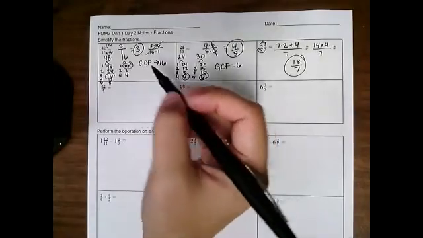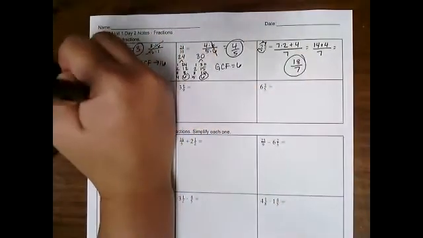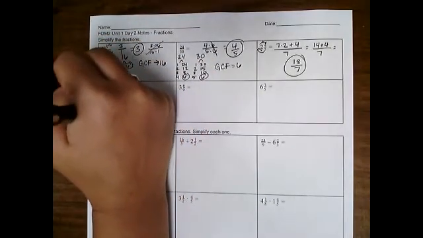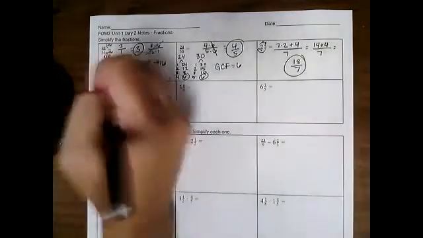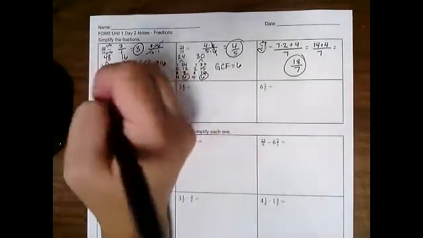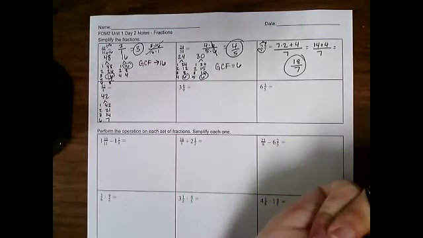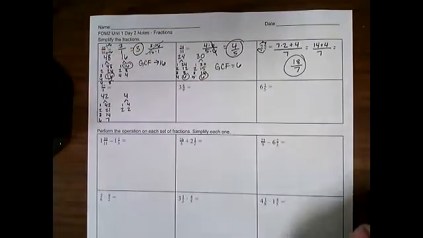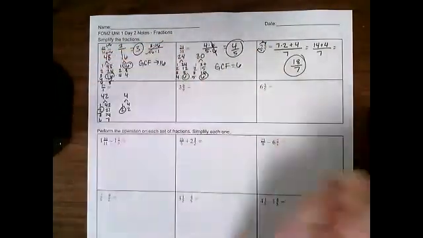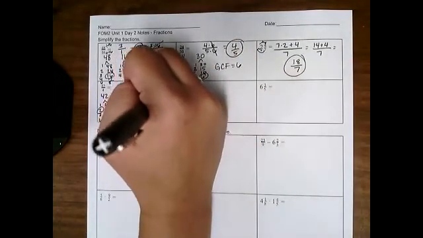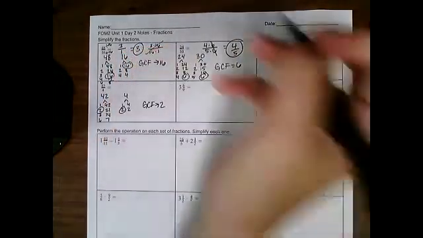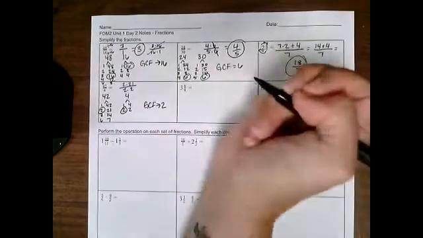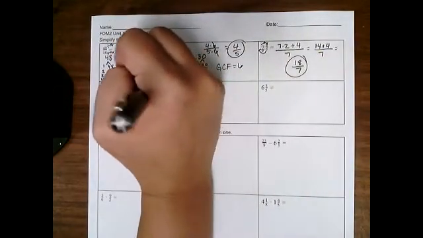42 over 4, again, I'm just going to simplify, so I'm listing my factors of 42 and my factors of 4. 42, I have 1 and 42, 2 and 21, 3 and 14, 6 and 7. My factors of 4 are 1 and 4, and 2 and 2. So my GCF here is just 2. So 42 is equal to 2 times 21, and 4 is equal to 2 times 2. Your 2s cancel, and you get 21 over 2.